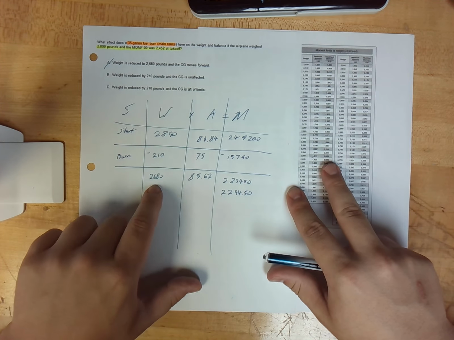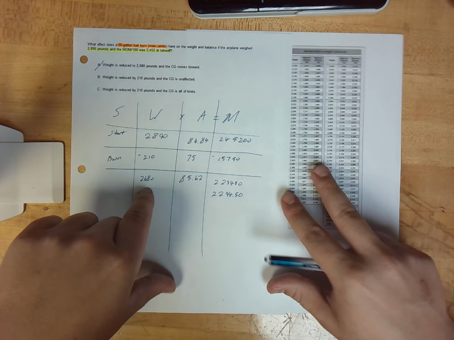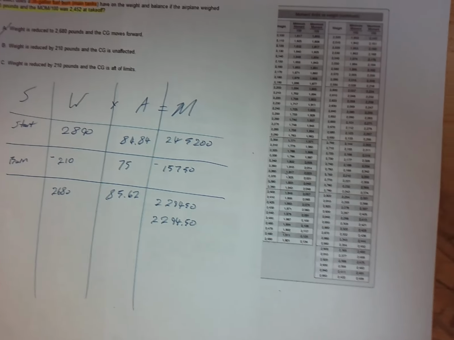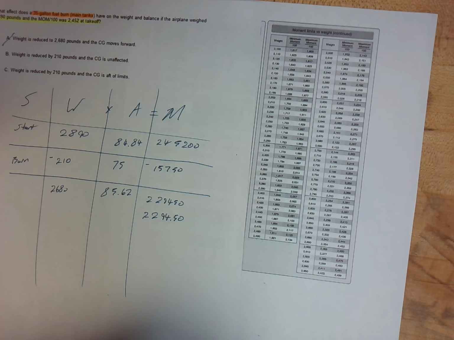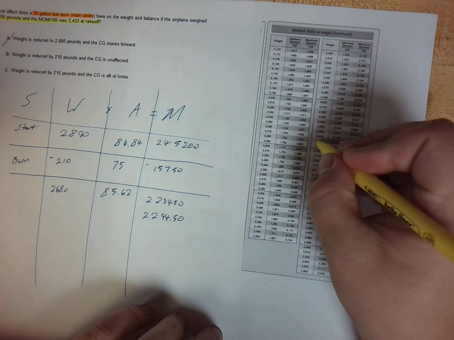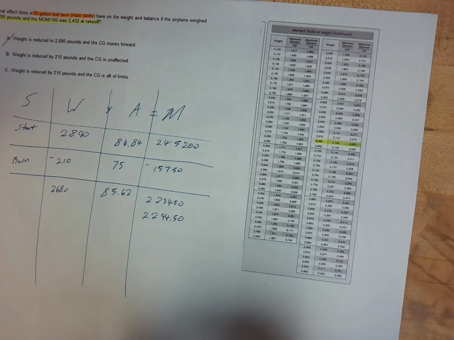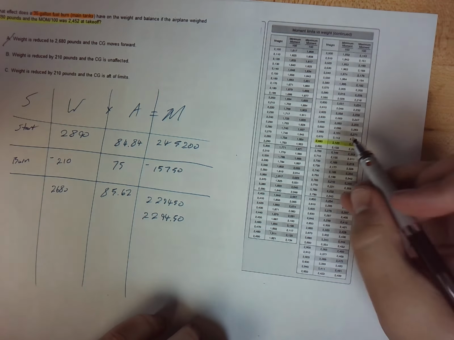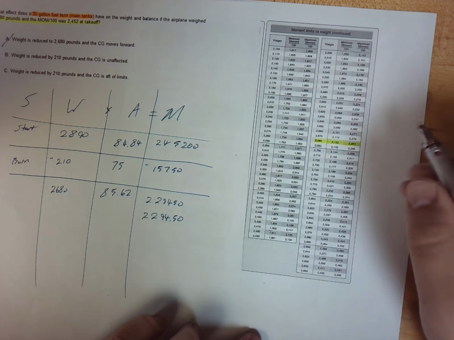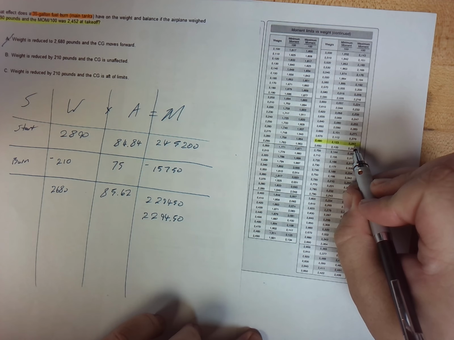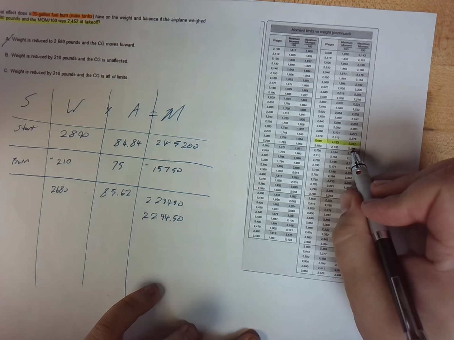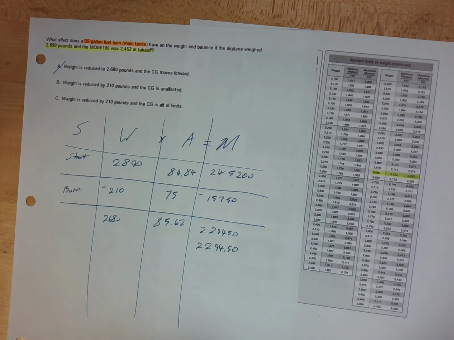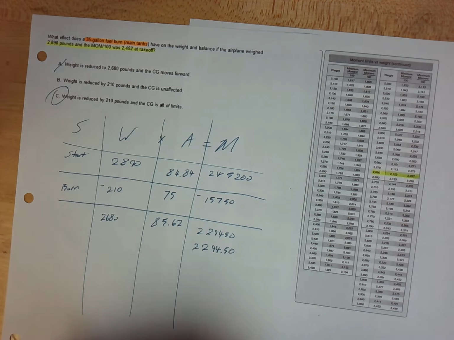If we take a look, for a weight of 2,680 pounds, which is here, our moment needs to fall between 2,123 and 2,287. In this case, our moment is 2,294. In this case, our moment is too far aft, so we can say with confidence, weight is reduced by 210 pounds, and the CG is aft of limits.